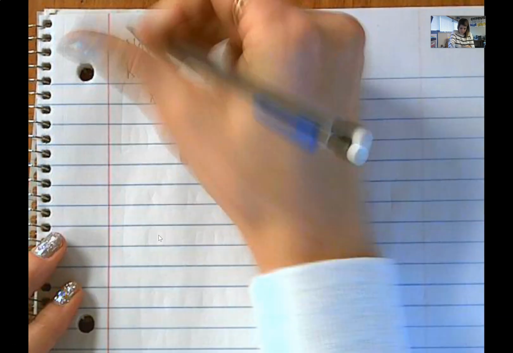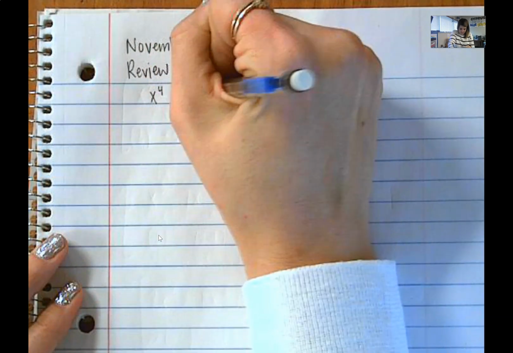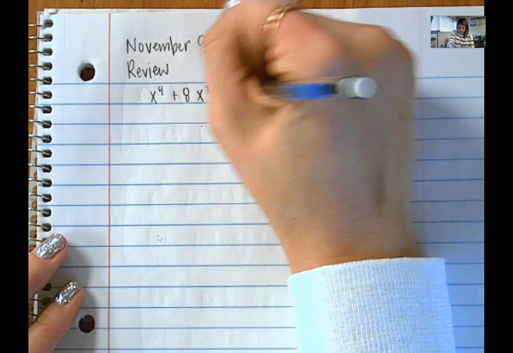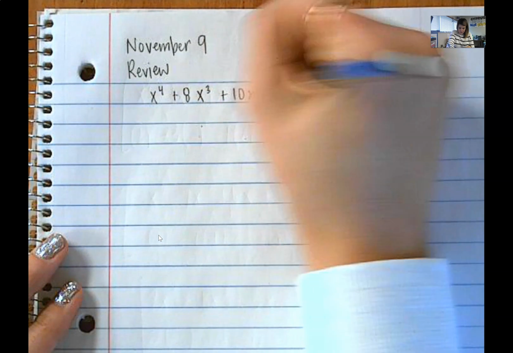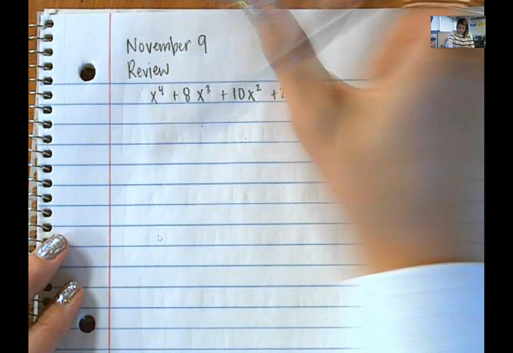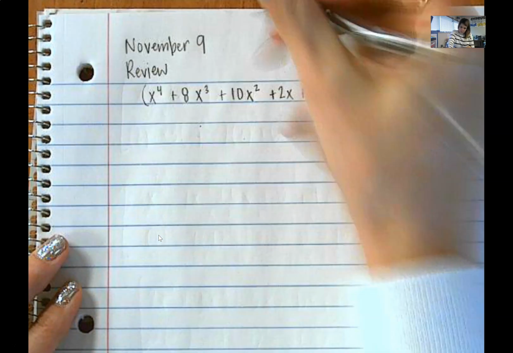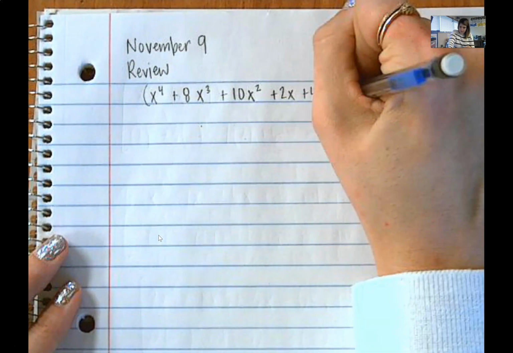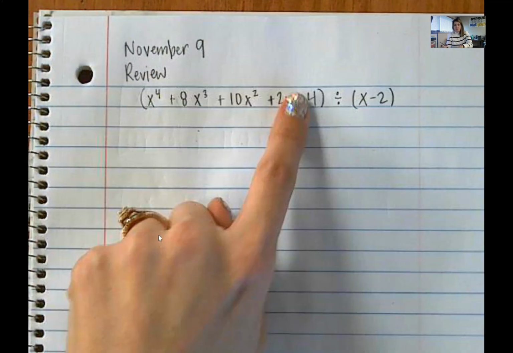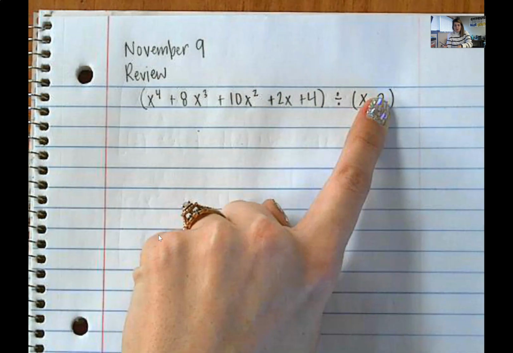So our first problem that we are going to review is x to the fourth plus 8x cubed plus 10x squared plus 2x plus 4, and we want to divide that by x minus 2. So we are dividing this polynomial by this binomial.